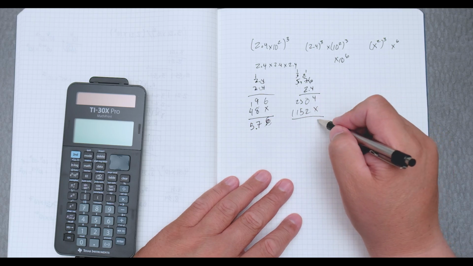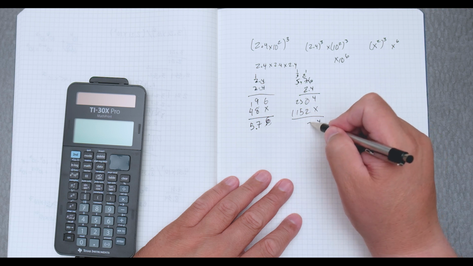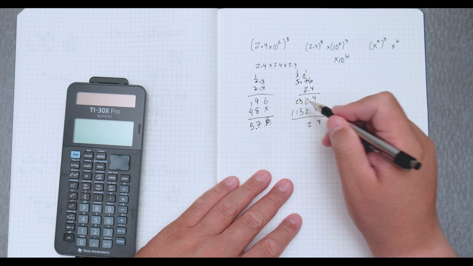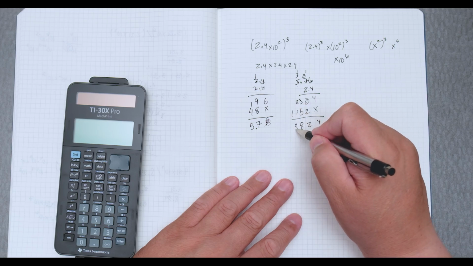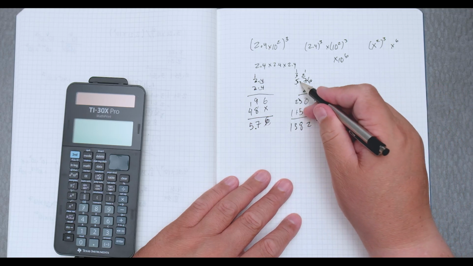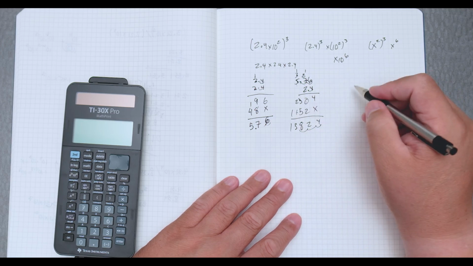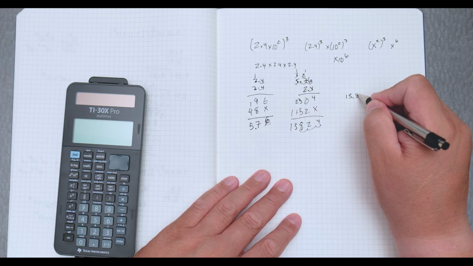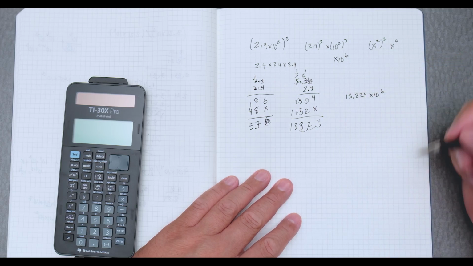Multiplying by hand is crucial. That's an 8. 2 and 1 is 3, and then a 1. And then we got 1, 2, 3 decimal places. So it's 13.824 times 10 to the 6th power.